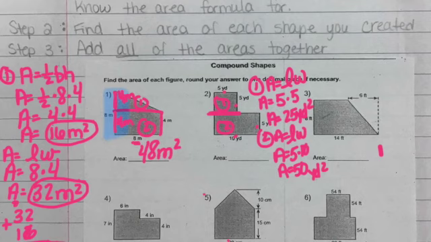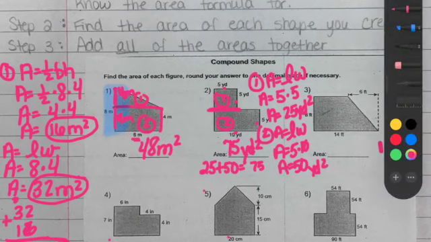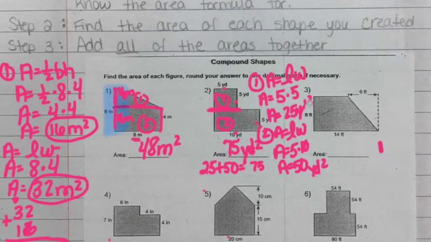So now we're going to add 25 plus 50. And that equals 75. So the area is 75 yards squared. I'm going to have to erase this a little bit so I can actually see what this number is right here.